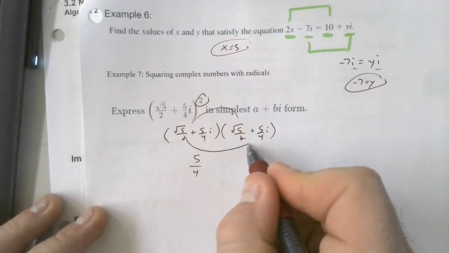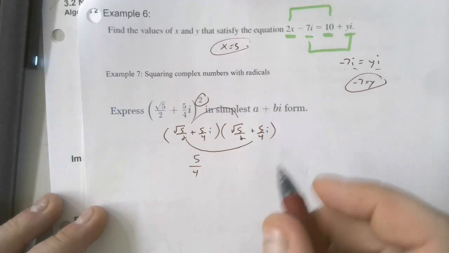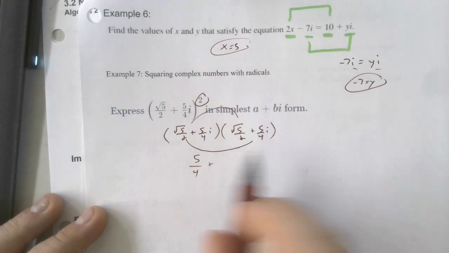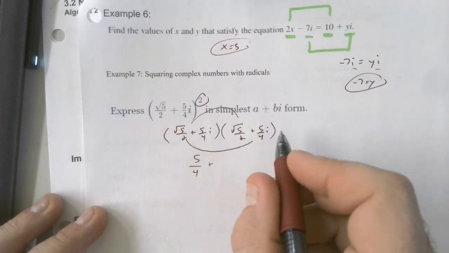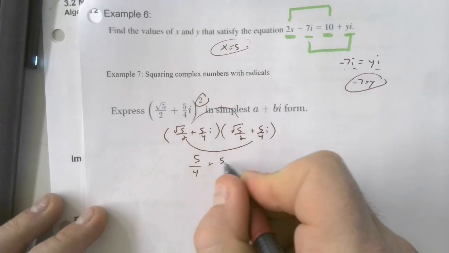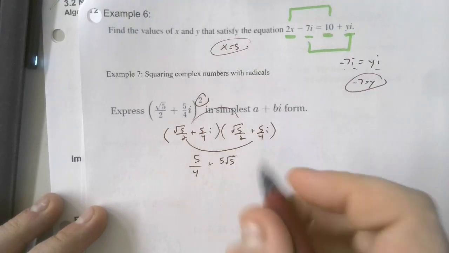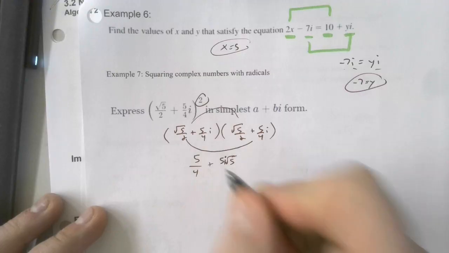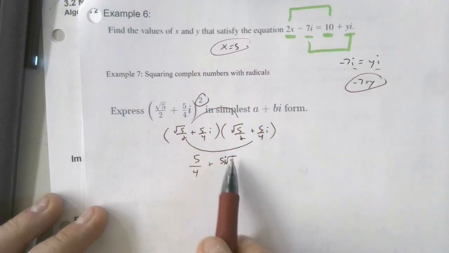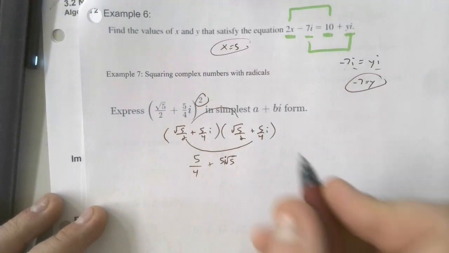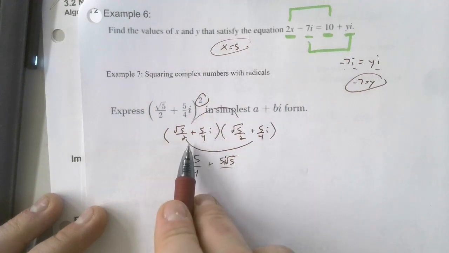The outside terms would become 5 √5i. So 5 times √5. Now what I'm going to do is put the i right after the 5. So 5i times √5 all over 8.